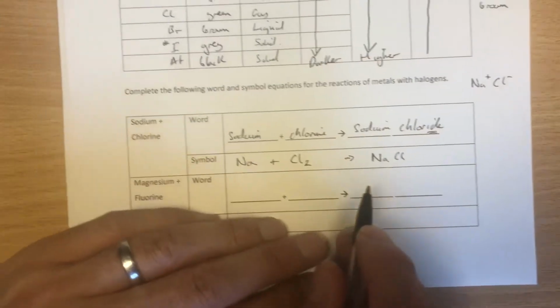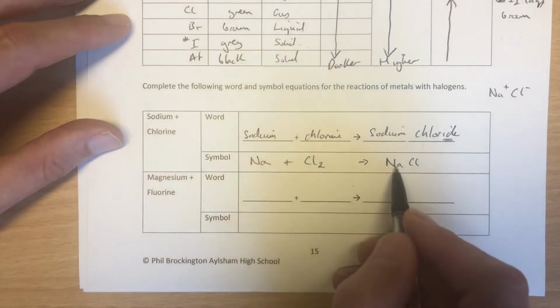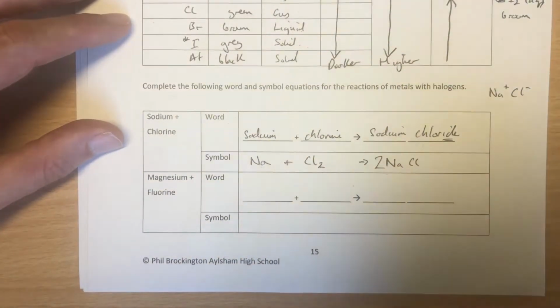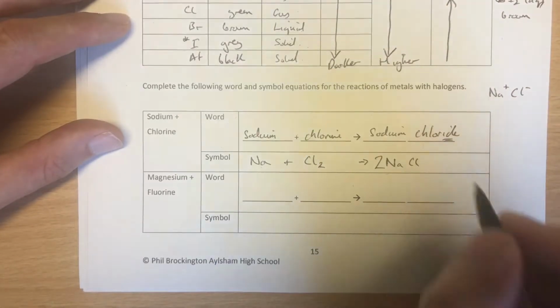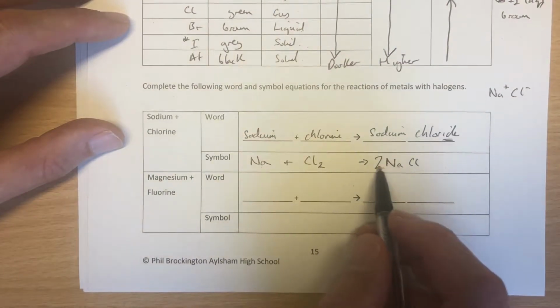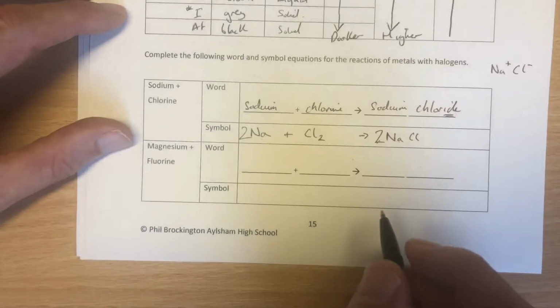Okay, now we've got the formulae right, now we can balance it. One sodium there, two chlorines there, one chlorine there. So you need to put a big 2 before. Okay, that's how we balance. You can't put a little 2 after the chlorine, that would change the formulae. That's not allowed. In doing that we upset the sodiums. We've got 2 Na, 2 sodiums, so we need 2 sodiums there. That equation is now balanced.